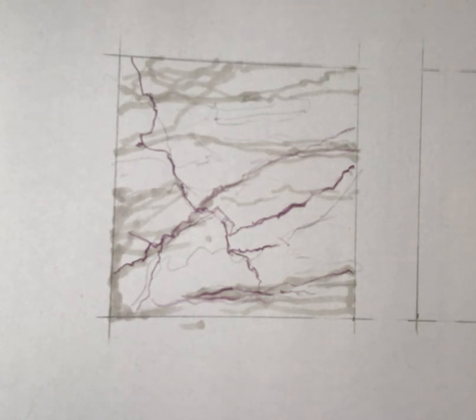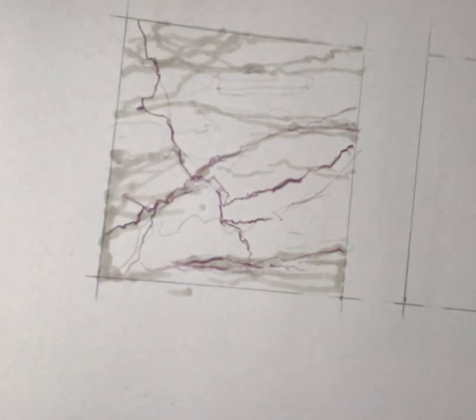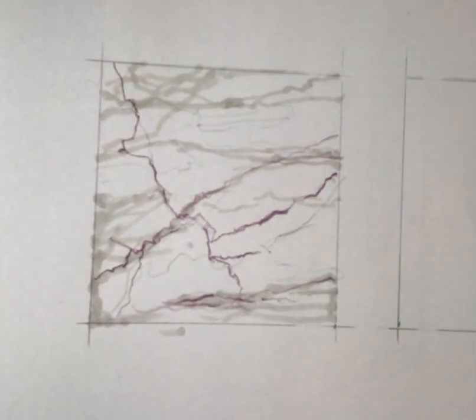Now I have a lot of markers to choose from here actually. I just need to get the right one. Oops, so just bear with me. This is a good colour.